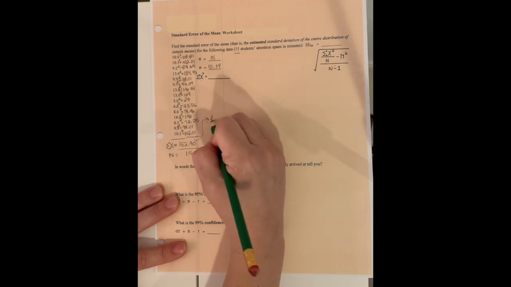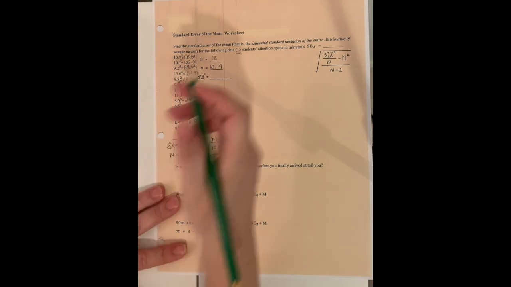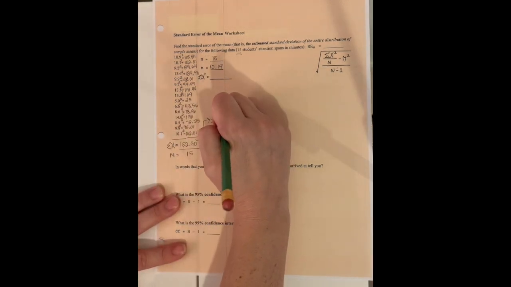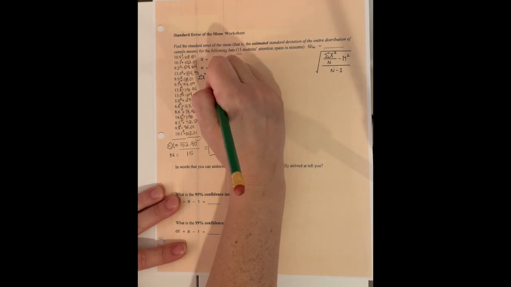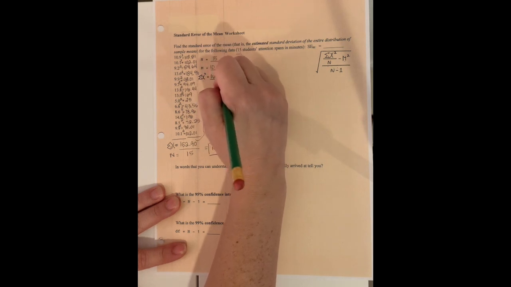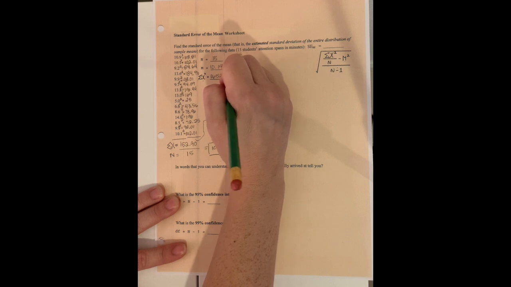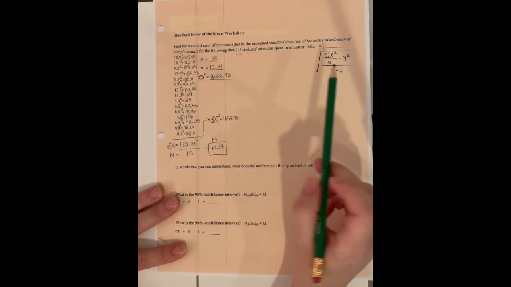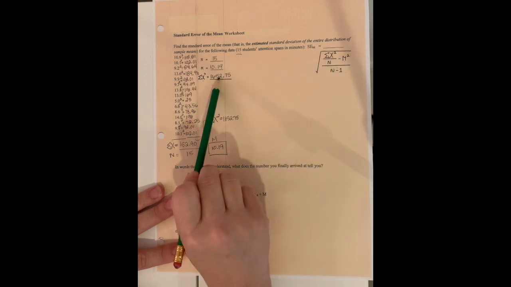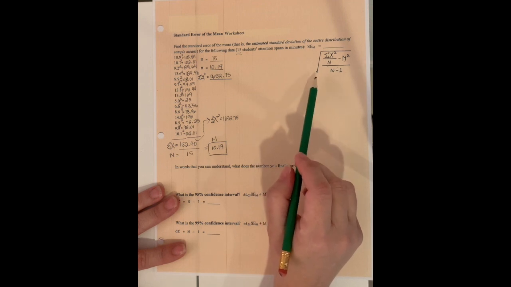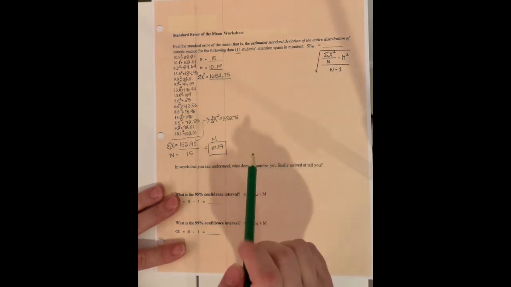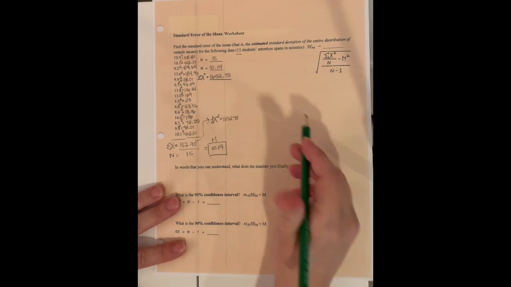I'm going to do that here, symbolized by sigma x squared. When I add up all those values, I'm going to get 1,652.75. Oh, I should just put it on this line here. 1,652.75. Okay, so I'm going to refer back to my formula. It says I need sigma x squared. I have that. It says I need n. I have that. And it says I need a mean. I have that. So I'm all ready to plug in my puzzle pieces into this formula, calculate through, and find that standard error of the mean.